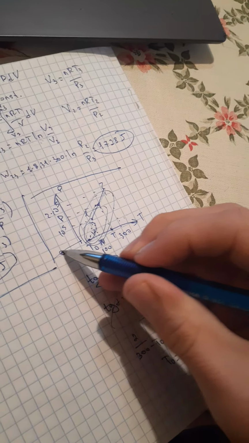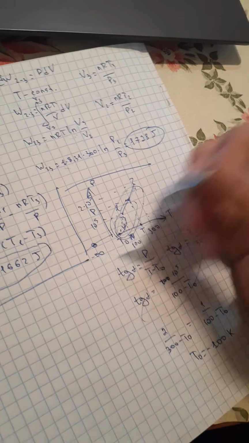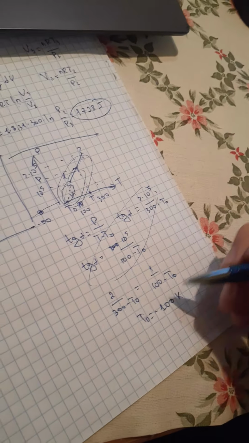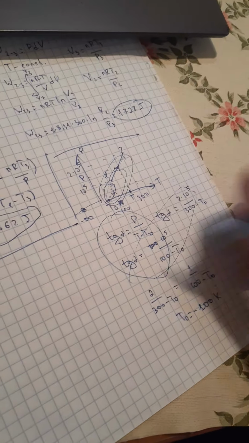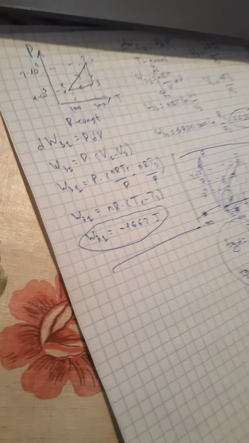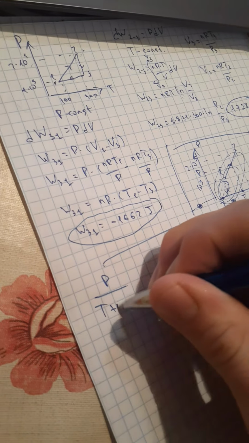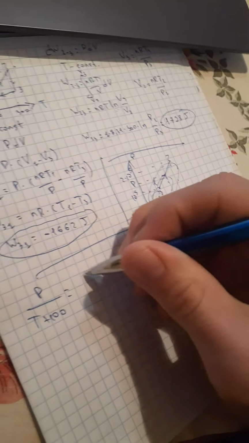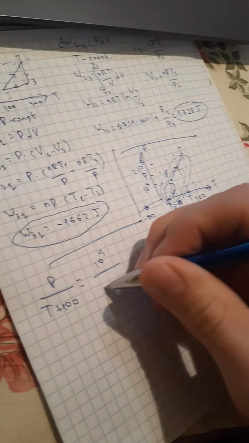It means that it will begin at some point here, at minus 100. Okay, we found T0. Let's equalize these two formulas and find the PT formula. Here will be plus 100 over, and here will be 2000.